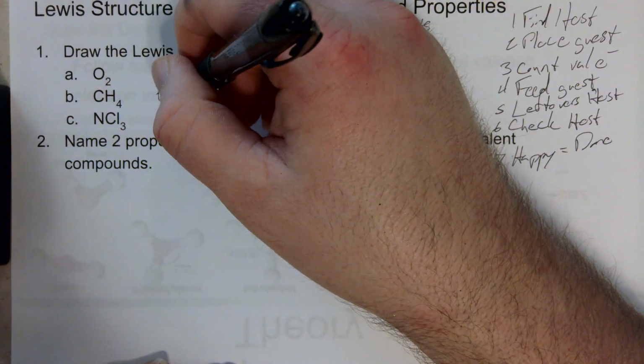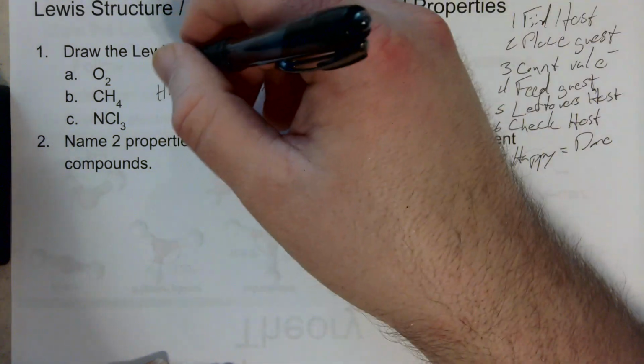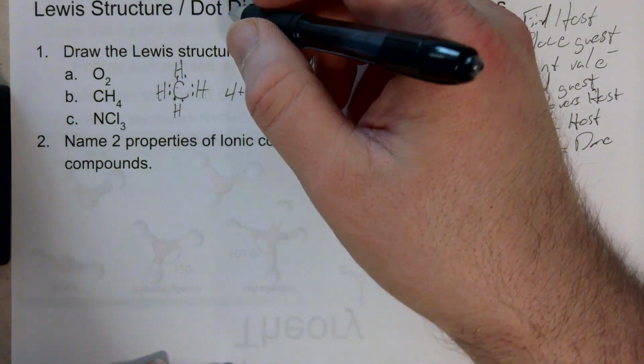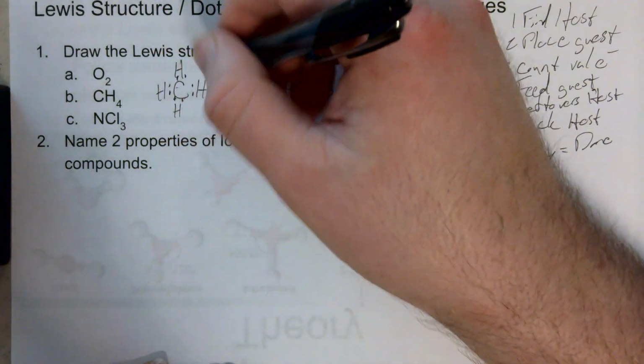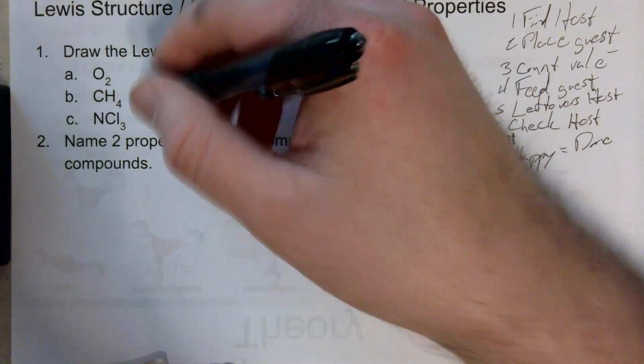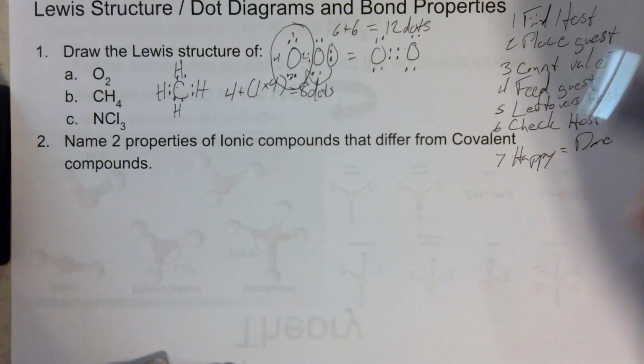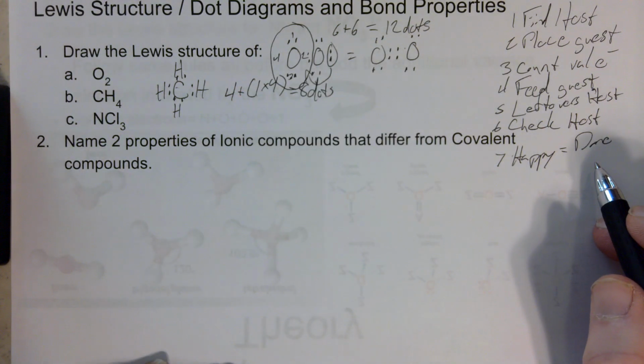I use all 8 dots. 1, 2, 3, 4, 5, 6, 7, 8. I have 2 dots around each hydrogen, 8 dots around the carbon. Therefore, everybody's happy, everybody's done.